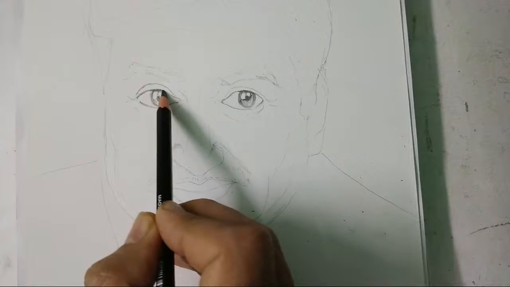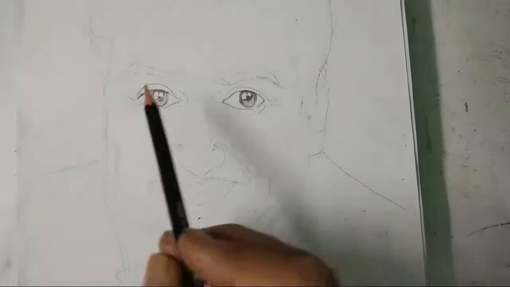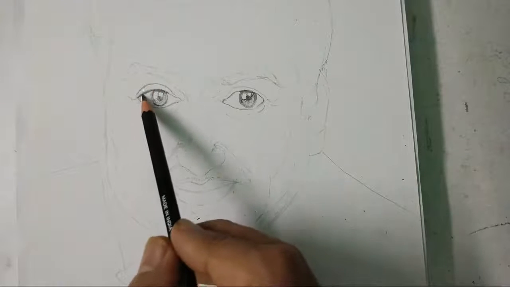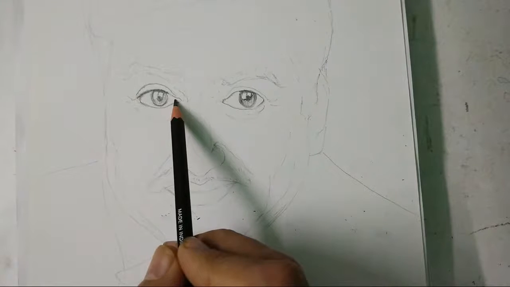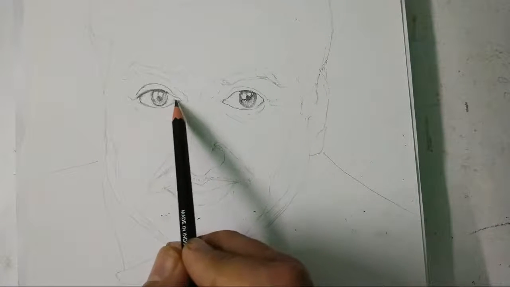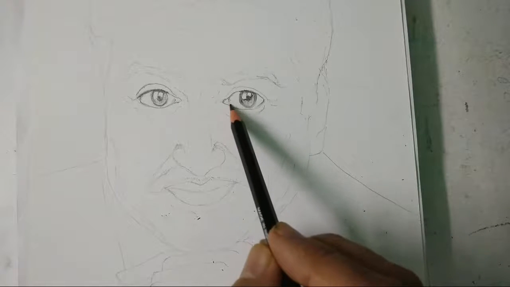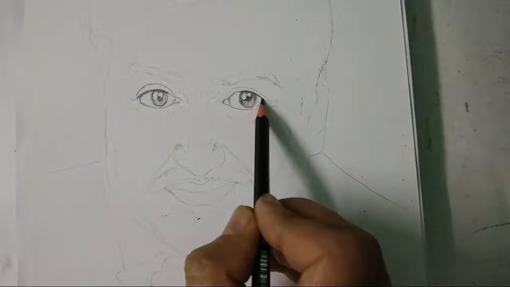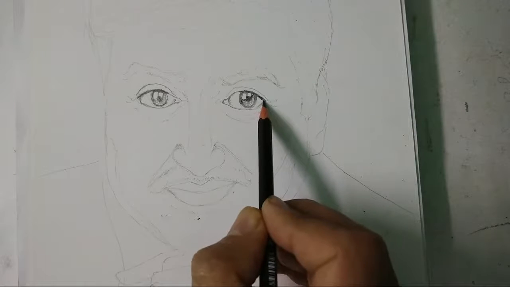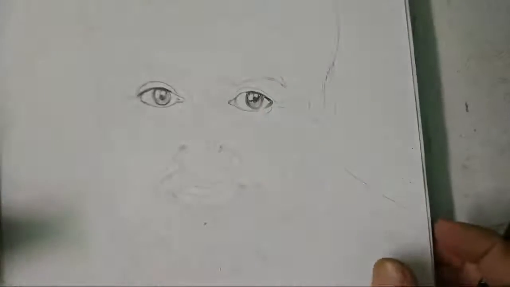Now this inner part of the upper eyelid is important. It is dark, but the shading is not dark. I am applying a soft pressure of the pencil on the eye. Now this inner corner of the eye, where there is red skin, is again important. And the outer corner of the eye is the dark part. Now watch this.